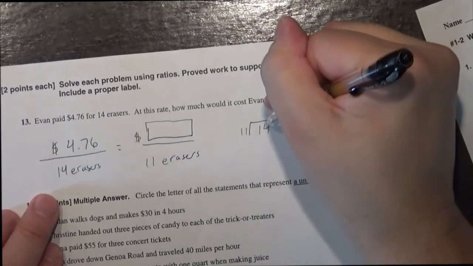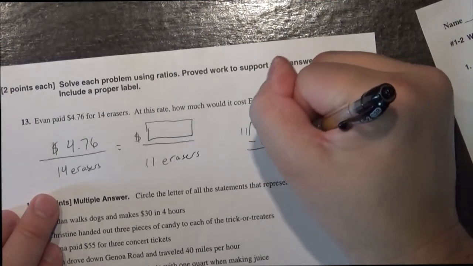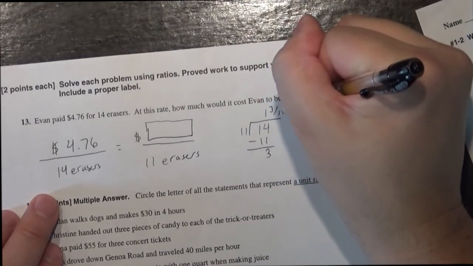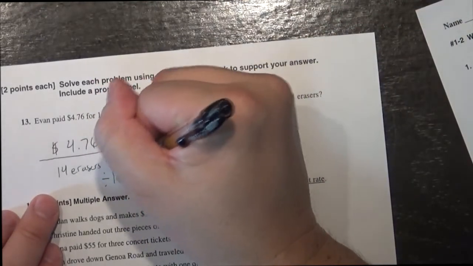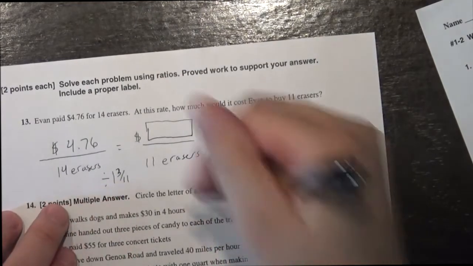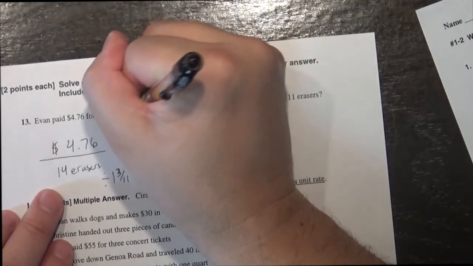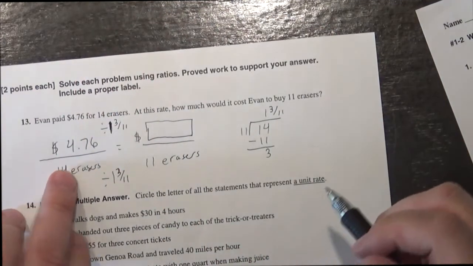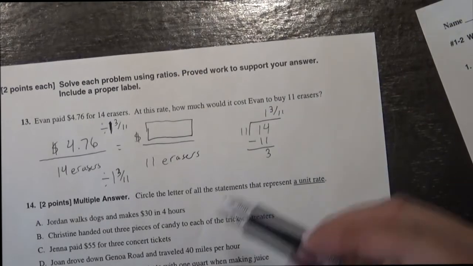Okay, so 11 goes into 14 one whole time. That would be 11. I'd subtract. I get 3. That means it's 1 and 3/11ths. So that means I'm dividing 14 by 1 and 3/11ths to get 11. That means I can divide $4.76 by 1 and 3/11ths to end up with my answer.